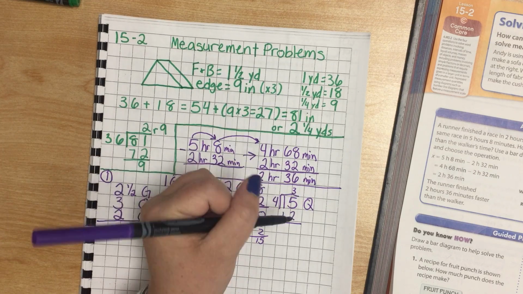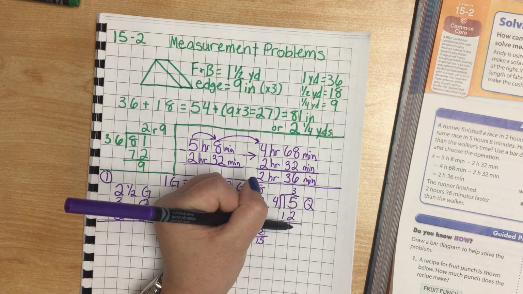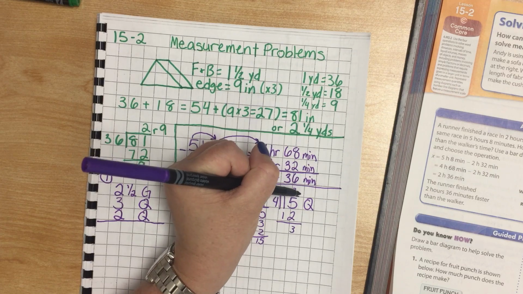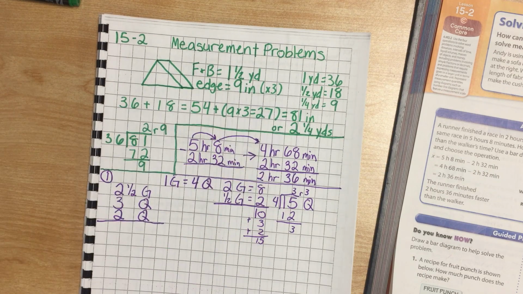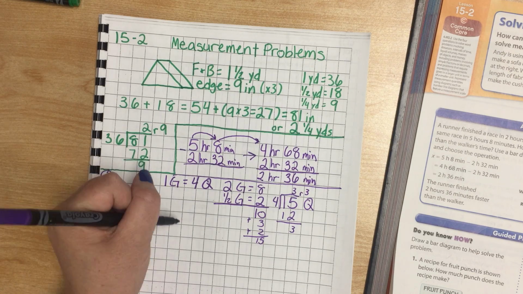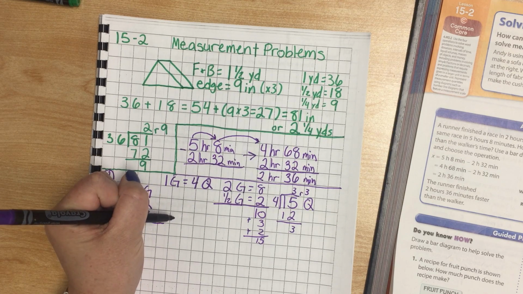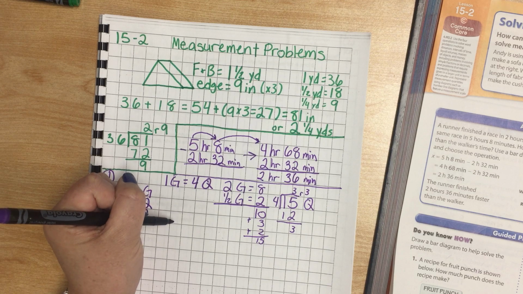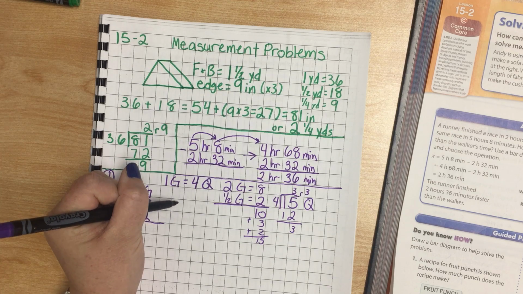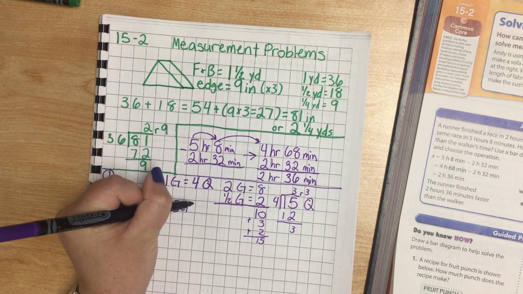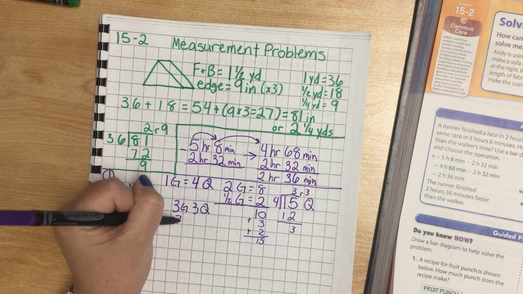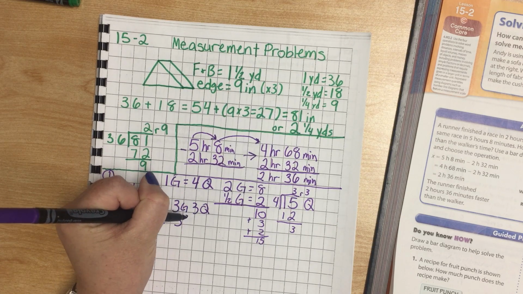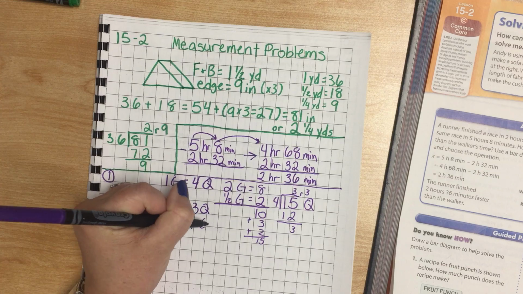And then what's left over? 3 quarts. So, my answer is 3 gallons and 3 quarts. Could I maybe? No. Yes. Instead of 3 gallons and 3 quarts, it would be 3 and 3/4 gallons.